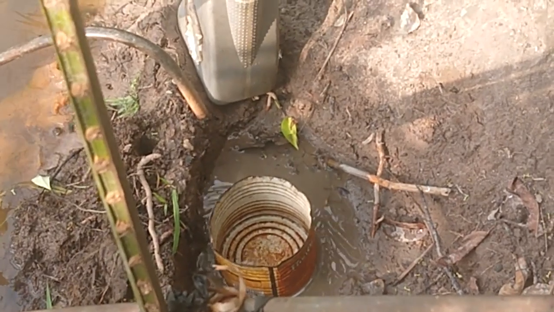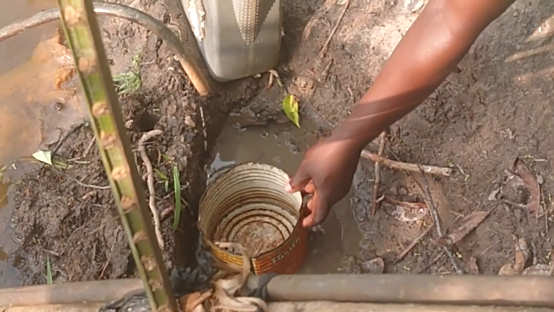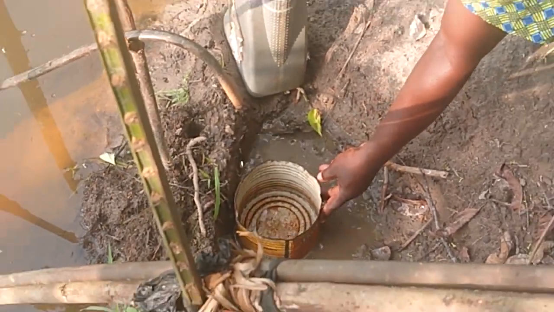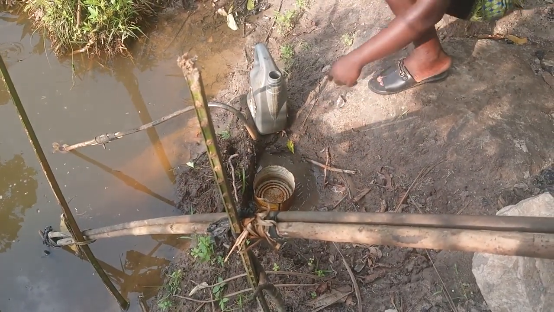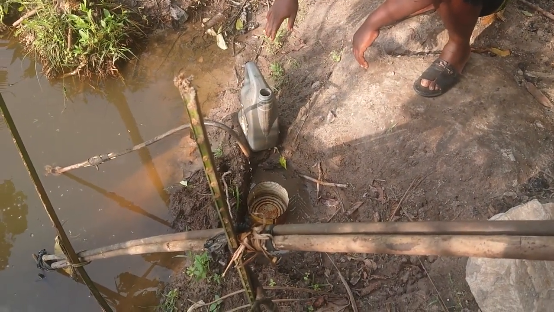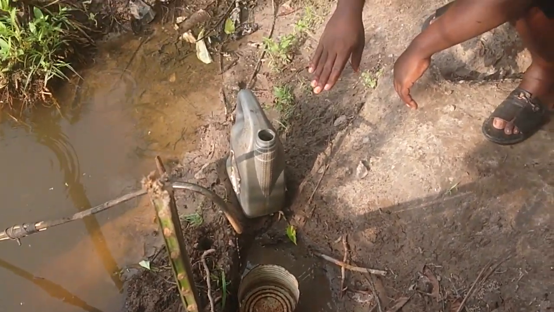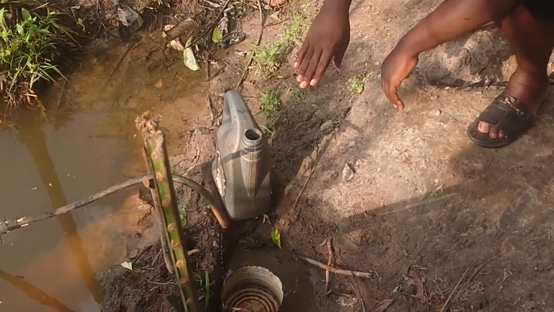Yes. The liquid is dripping. So this is the condensed liquid after condensation.